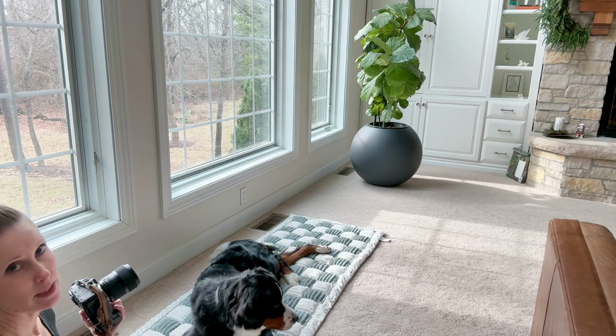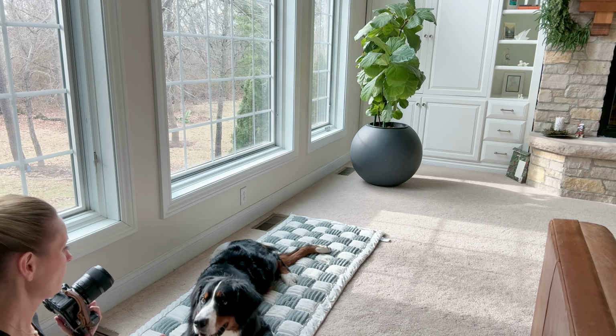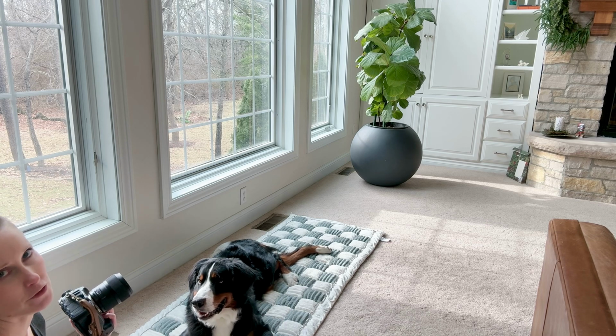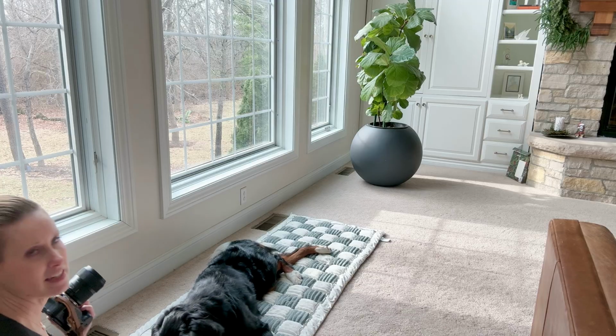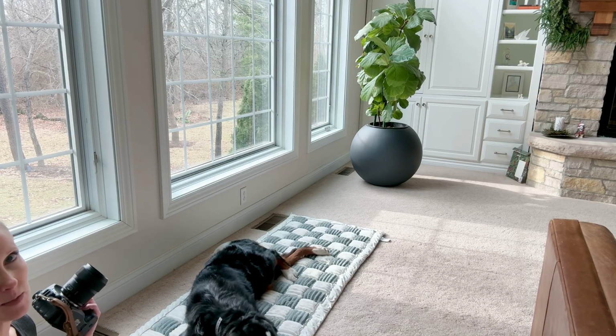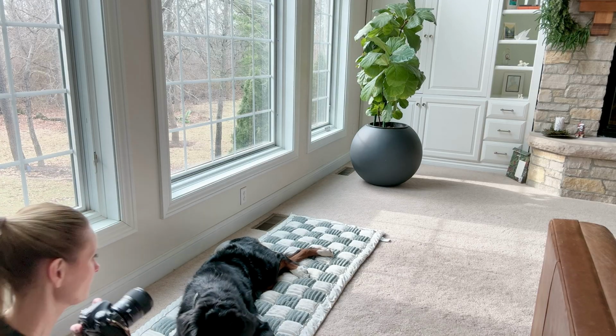While you have your subject in place, don't forget to get the little detail shots as well. You don't want just full body shots or face shots. Get pictures of paws, hands, toes, tips of tails, and sometimes those actually end up being your favorite images.